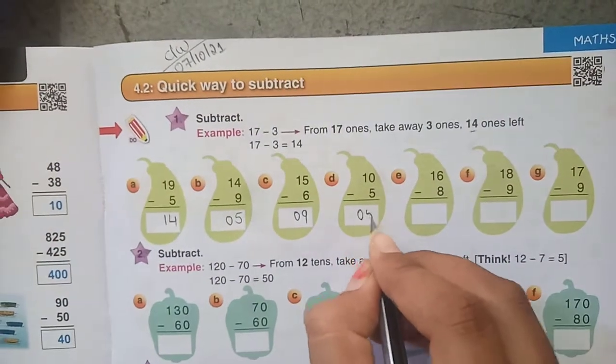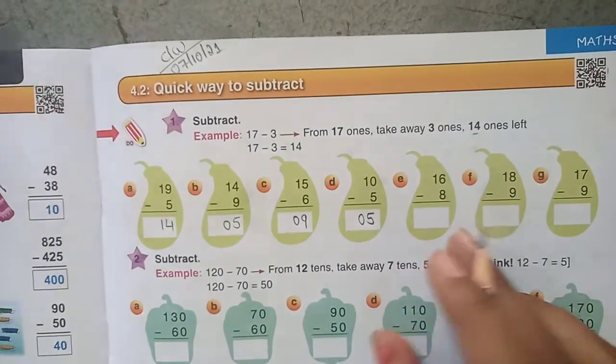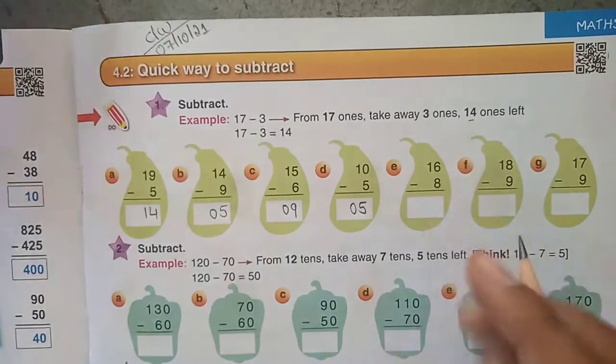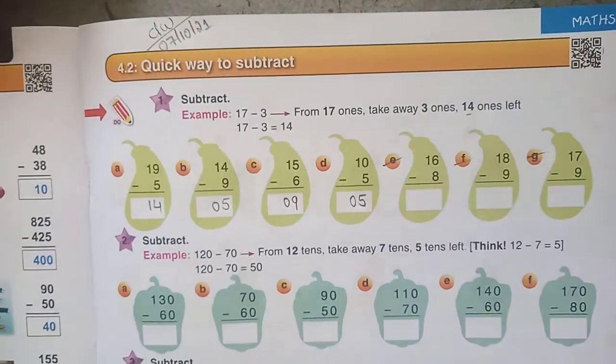Like this we have to count the numbers after which number? After the subtrahend till the minuend. These are homework for you.